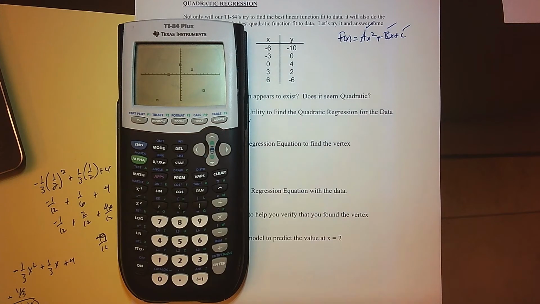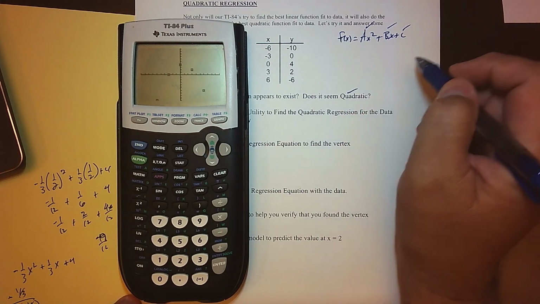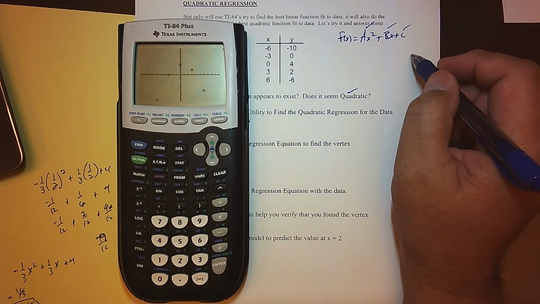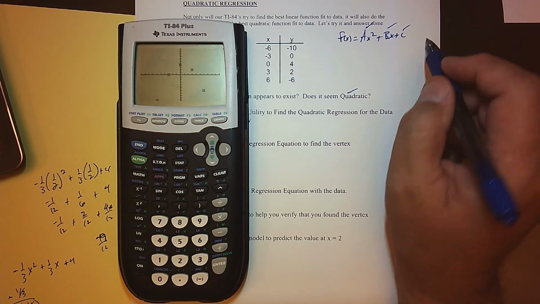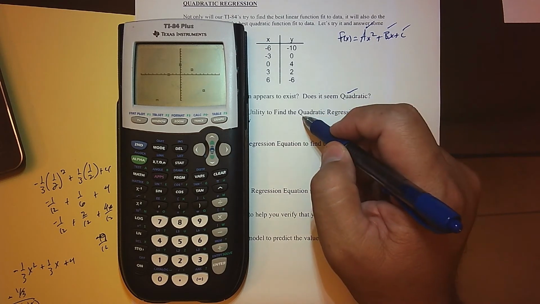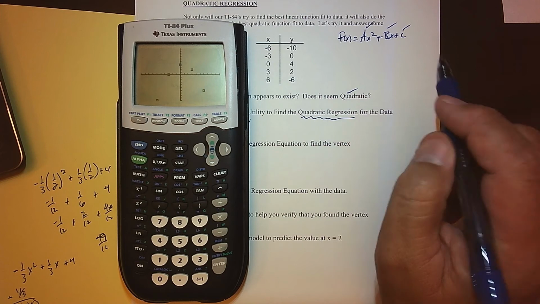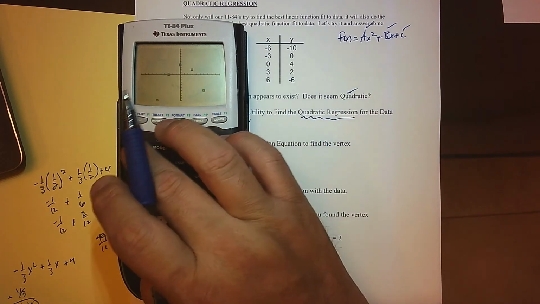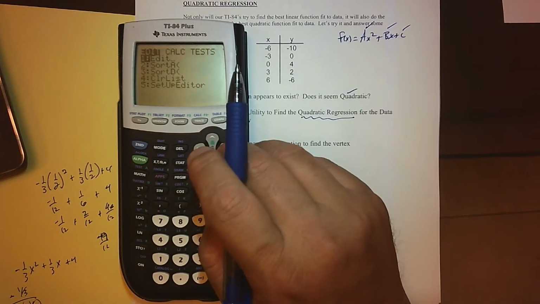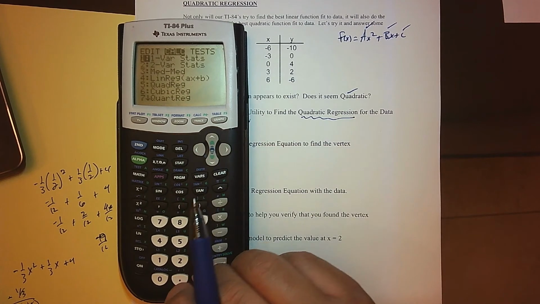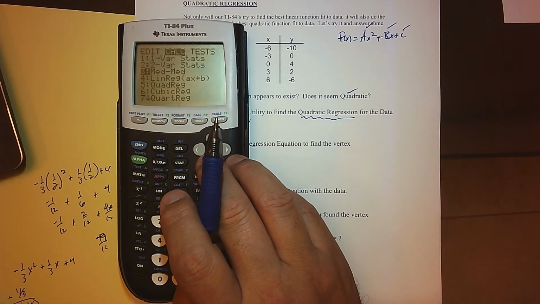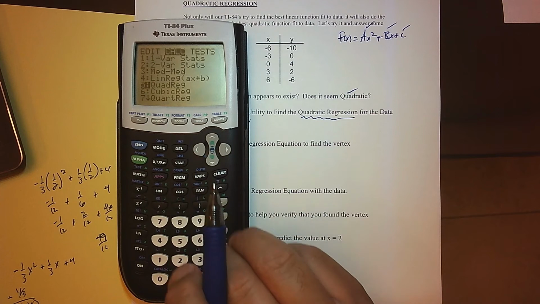Does that look like a quadratic? It sure does. I think we tried fitting a line to it and had a little bit of a problem, but it definitely looks quadratic. So how do we find the quadratic fit? We go to the stat menu, this time we go to calculate, and rather than a linear regression, what we want is the quadratic regression.